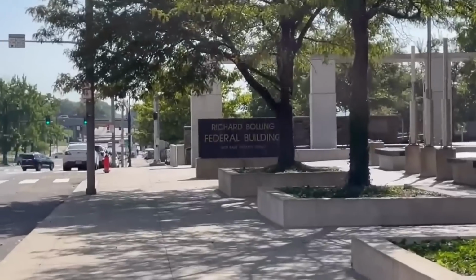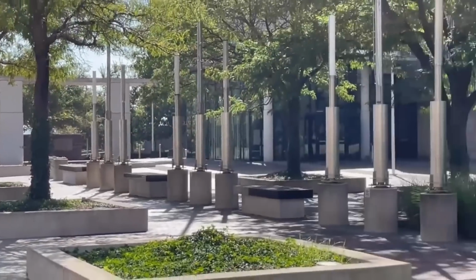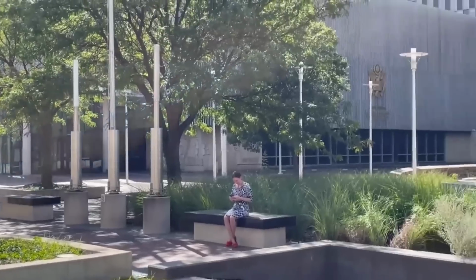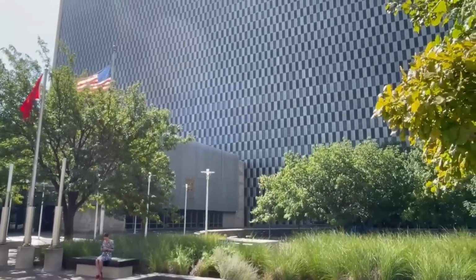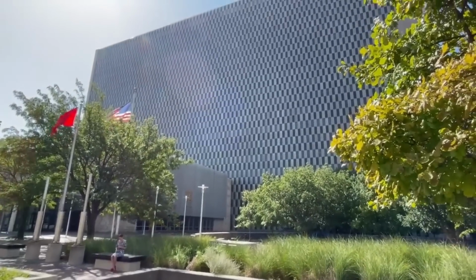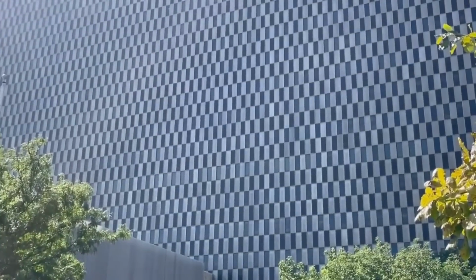And just for a little contrast, as I was leaving the area, I saw the Richard Bolling Federal Building, and I just wanted to show you what kind of architecture we tend to go with today. Yes, look at that beauty. We are the Borg. Lower your shields and surrender. Resistance is futile. I definitely get those feelings when I look at this building.